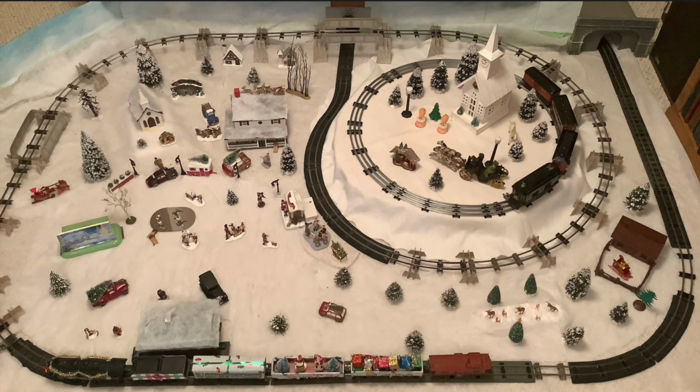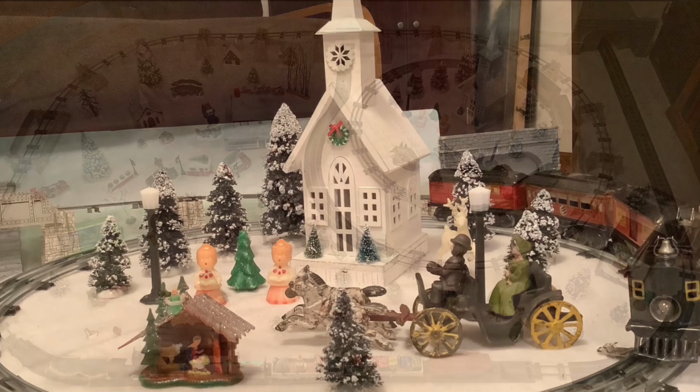This Christmas layout, which I featured in several previous videos, and in which I definitely take many liberties with scale.